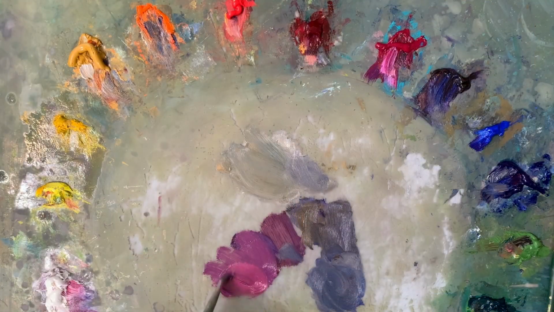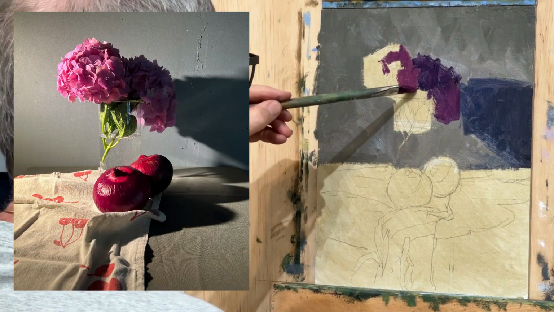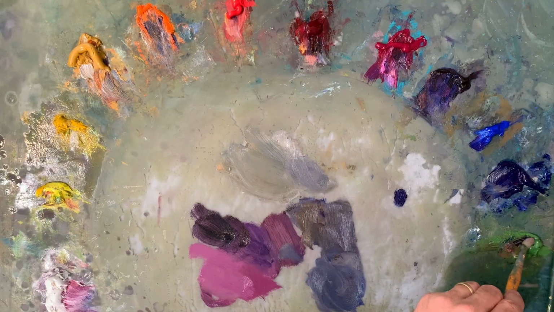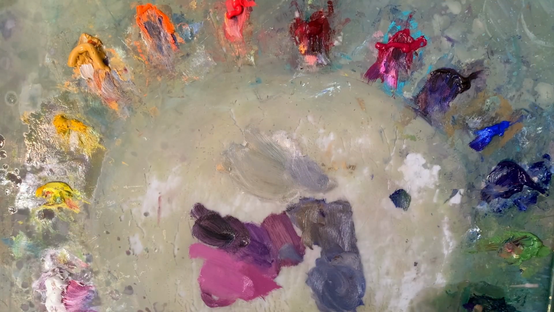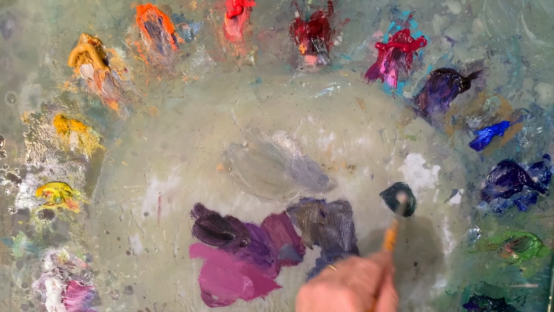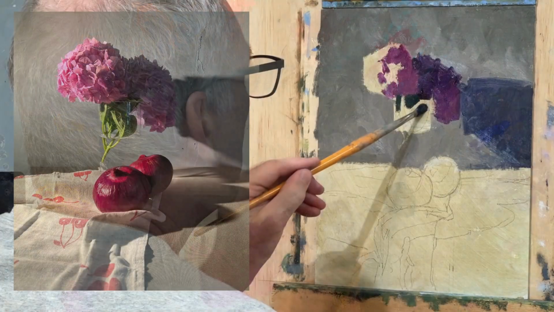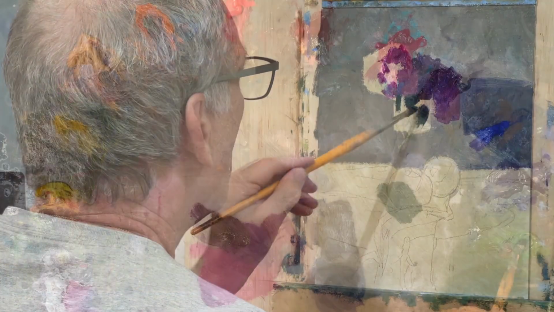I'll sort of clean that up later as I go. And then this is the second hydrangea, which is a lighter color, right? It's just a lighter hydrangea, more pink than purple. And then this is the first color of the shadowed side of the foliage, the stuff that's in the shadow. So you can still see it's obviously a green, but when it goes in, you can see it's very dark.